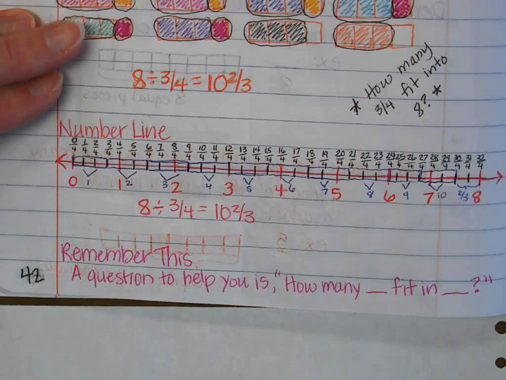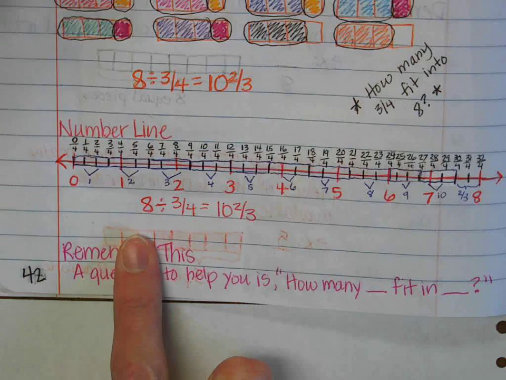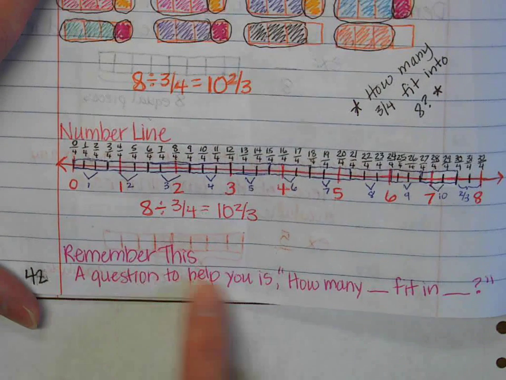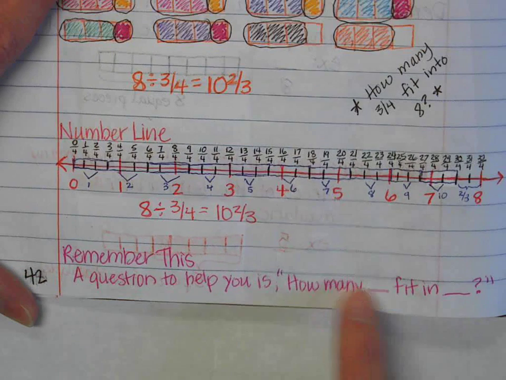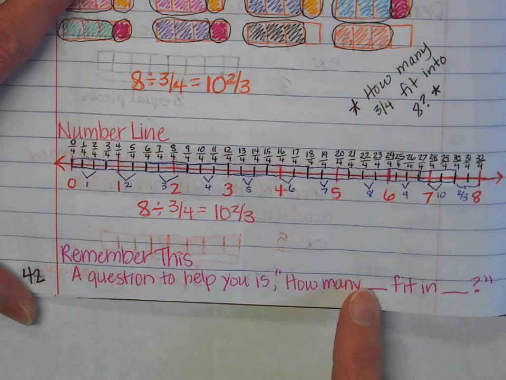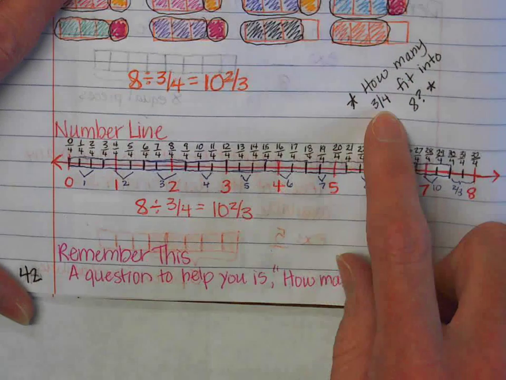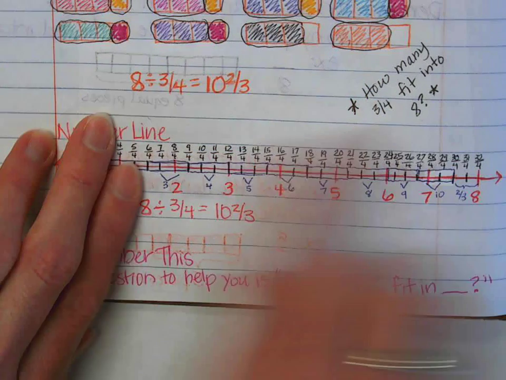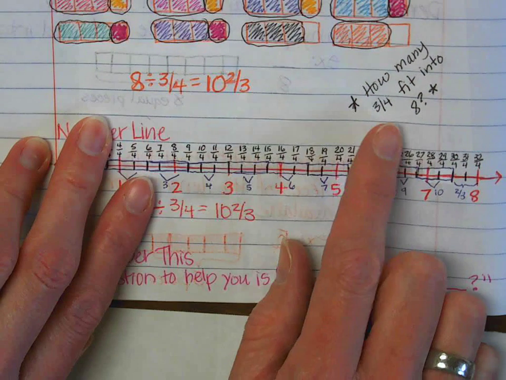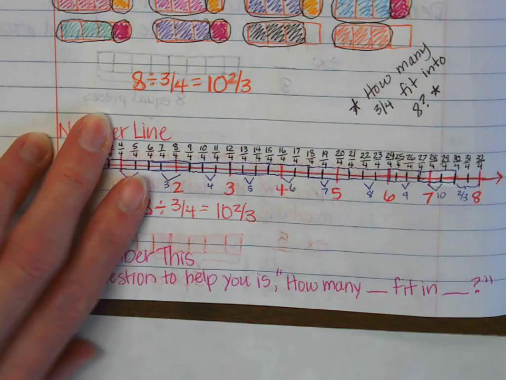And then one thing that I want you to remember that will help you every time you do this, when you are dividing a whole number by a fraction, remember this. A question to help you is, how many of blank fit into blank? You notice I said it right here. How many 3/4 fit into 8? Because the problem said 8 divided by 3/4. So if you ask the question, how many 3/4 fit into 8, it will help you figure it out.